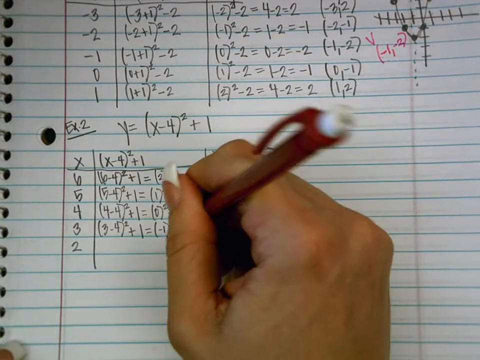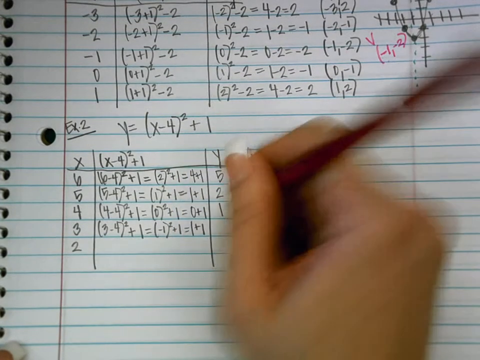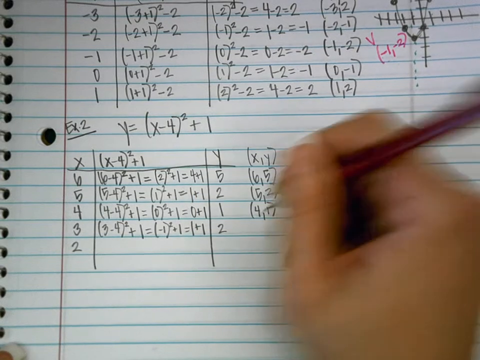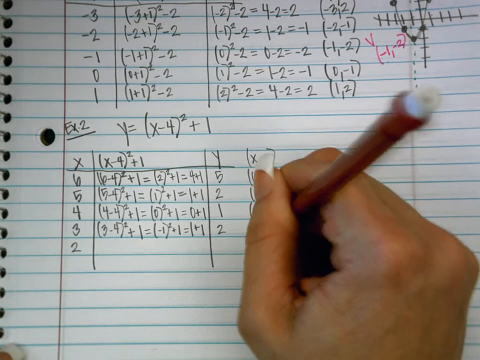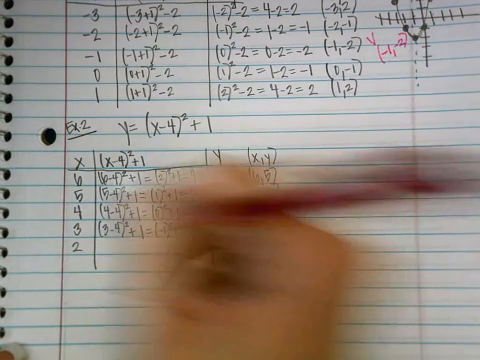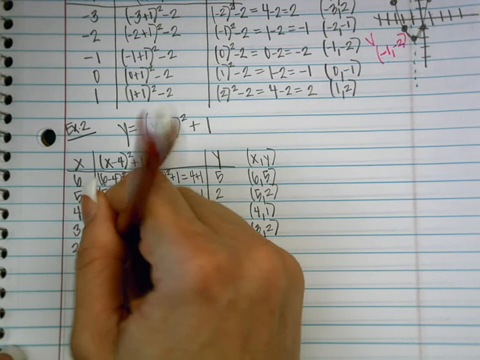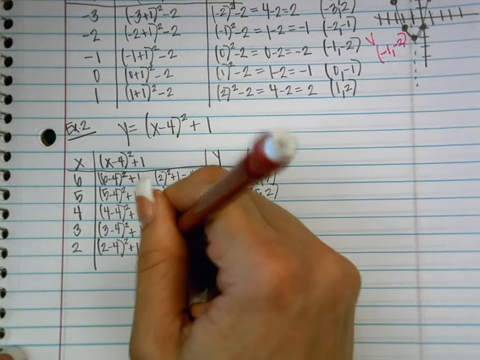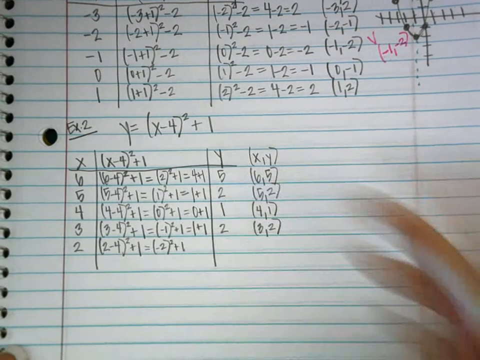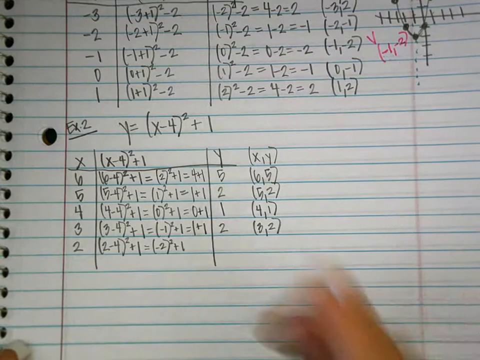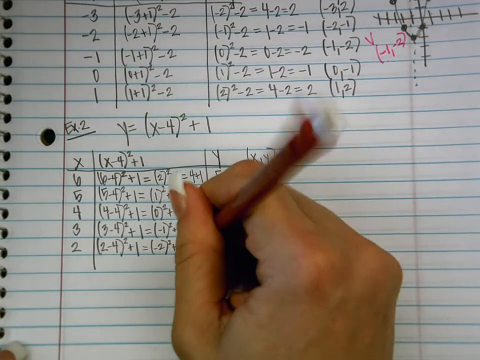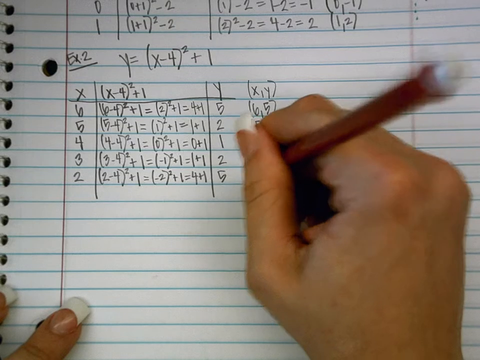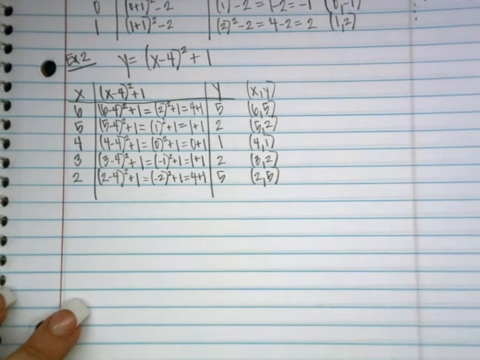Squared that is 1, plus 1, so we get an answer of 2. So my next coordinate is 3, 2. Then the last one is 2 minus 4 squared plus 1. So 2 minus 4 gives you negative 2 squared plus 1. Negative 2 squared is 4, plus 1 is 5. So my next coordinate is 2, 5.